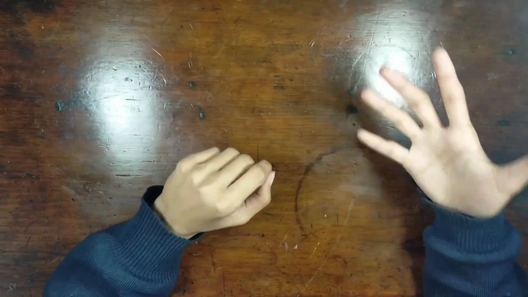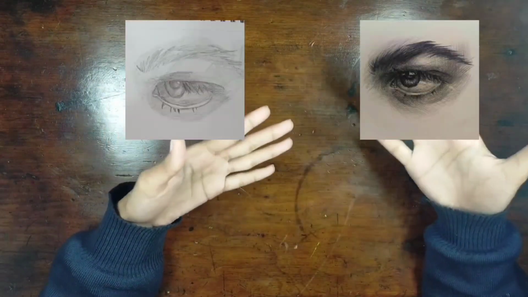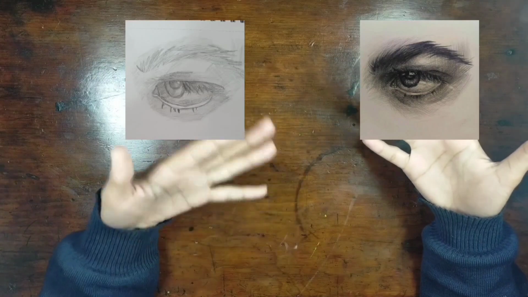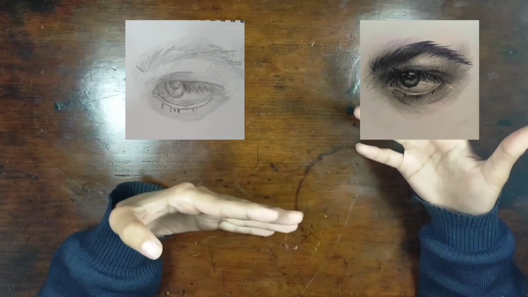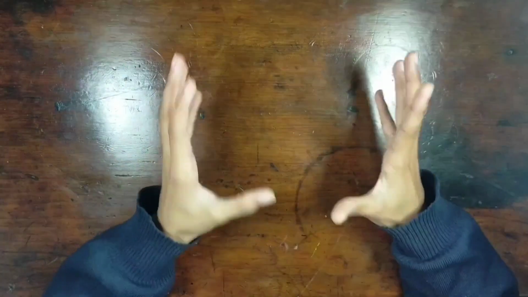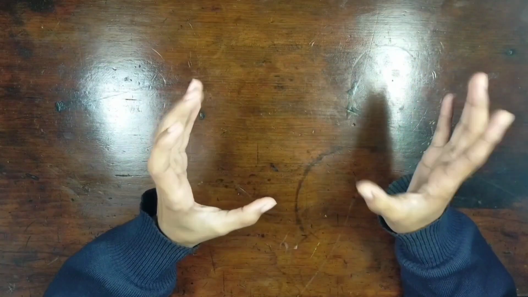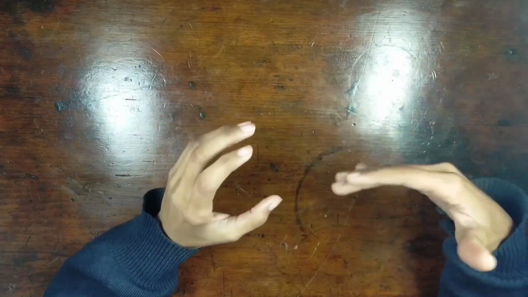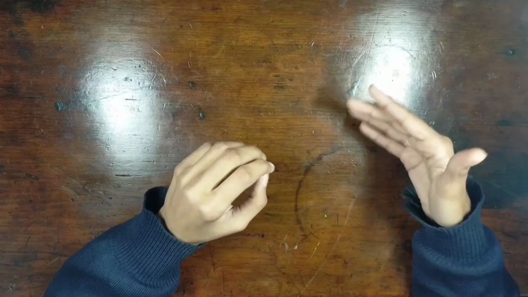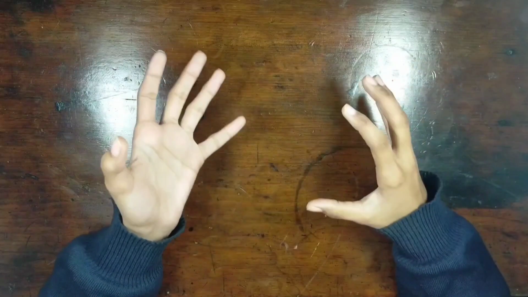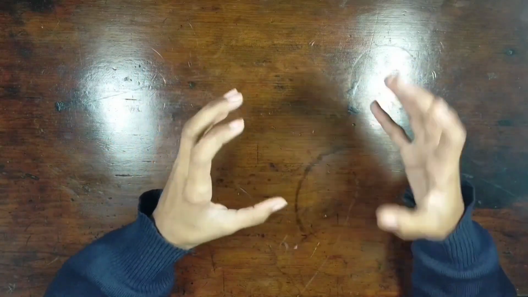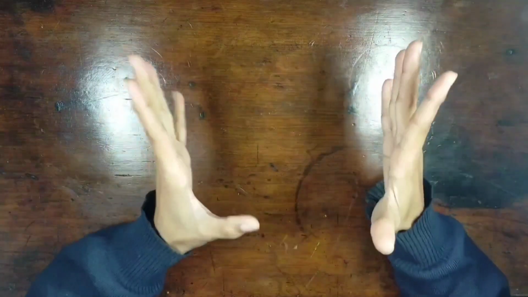So here are the pictures that she sent me. This is the reference that she used, and this is the drawing that she drew. It looks okay, the proportions are right, but the mistakes she makes make it look not realistic and not deep. So we will cover those mistakes, and without further ado, let's get started.